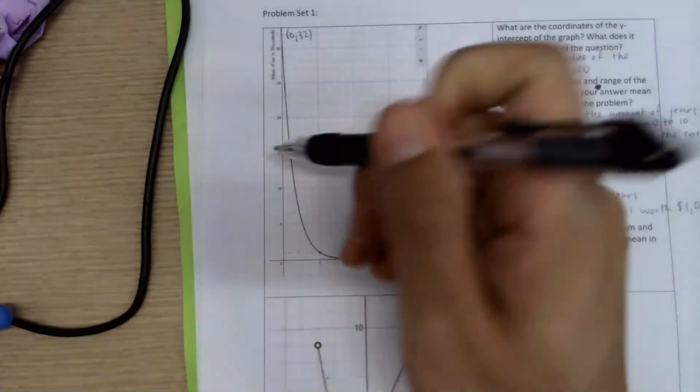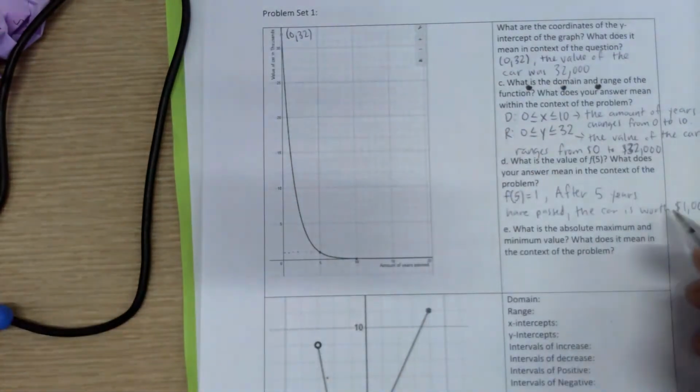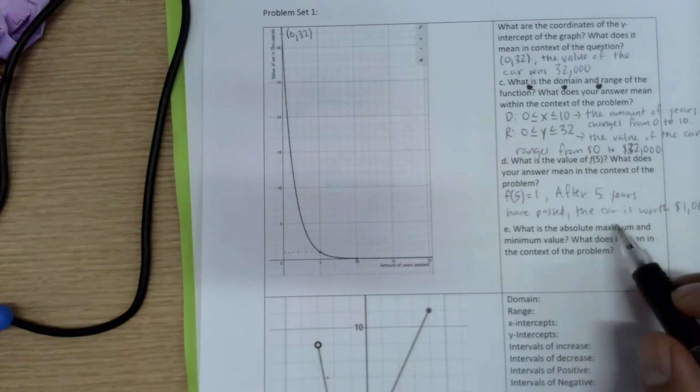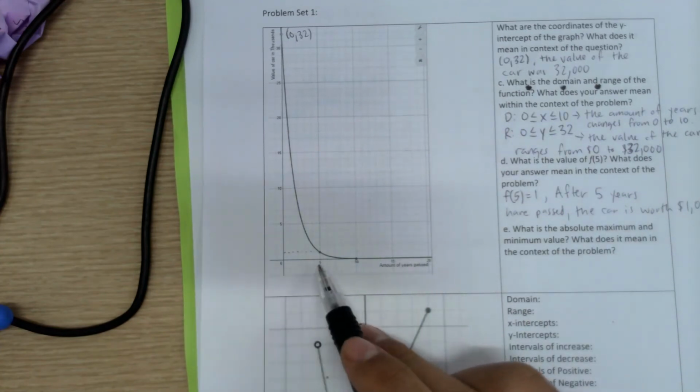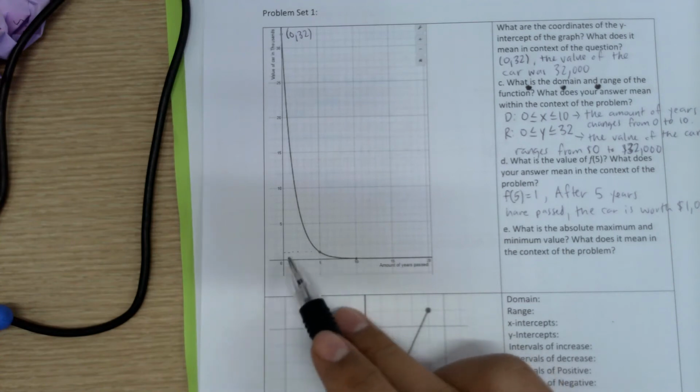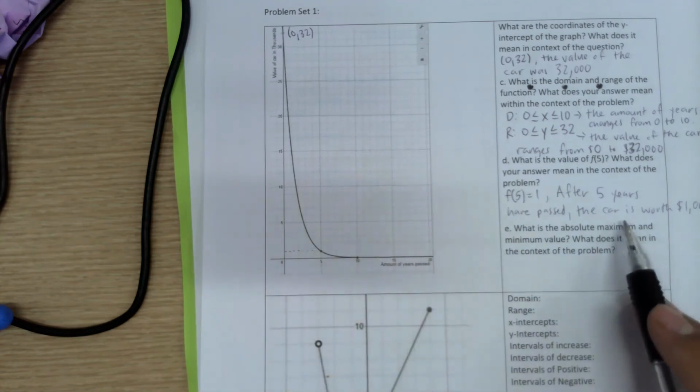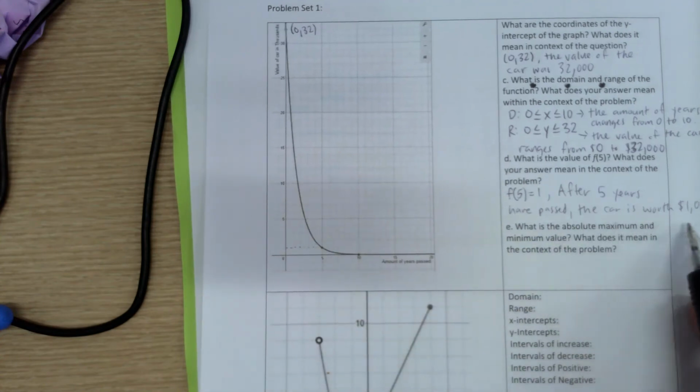Maybe they got in a car crash or something, and the value of the car was really decreased a lot within the first 5 years. Maybe they really didn't take care of their car well, got in a couple of car accidents, and so the car worth has really deteriorated here. Okay.